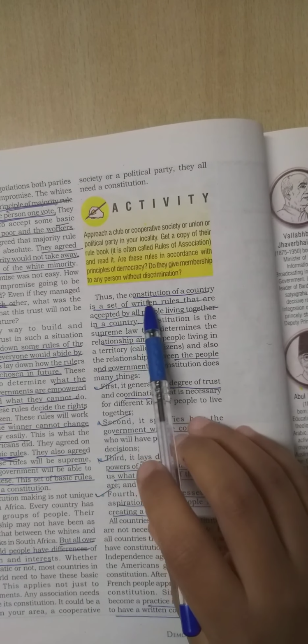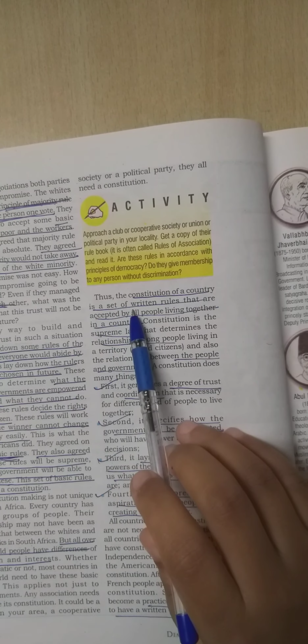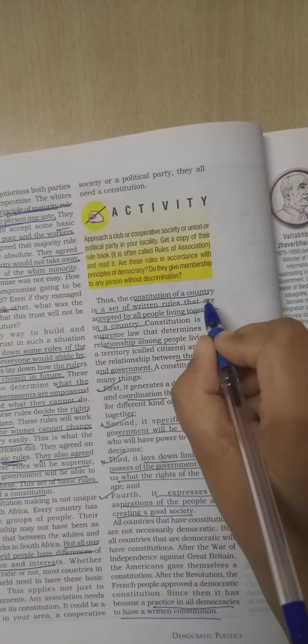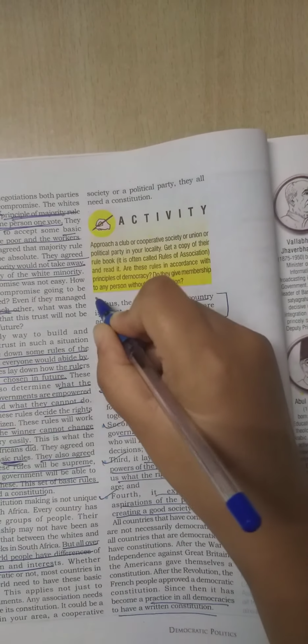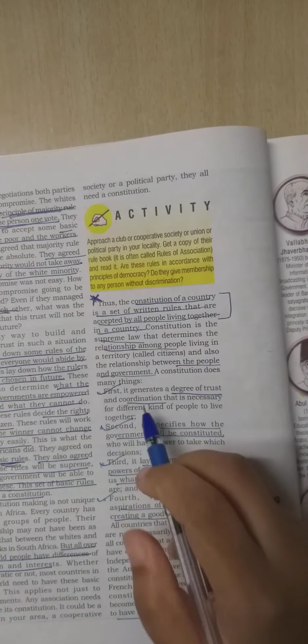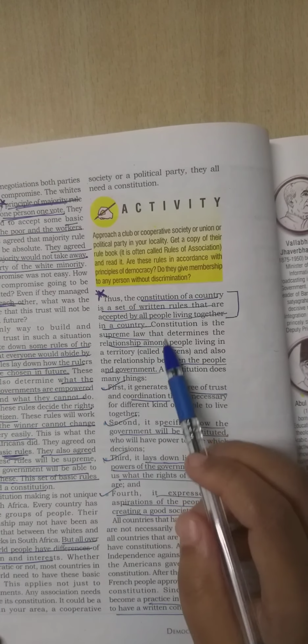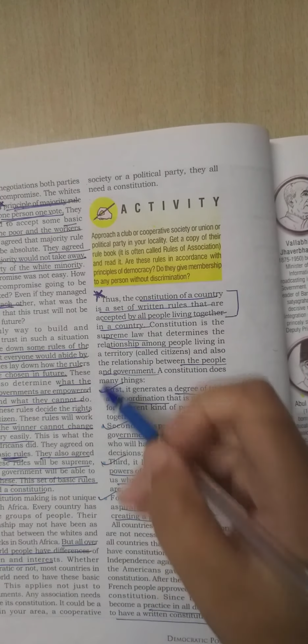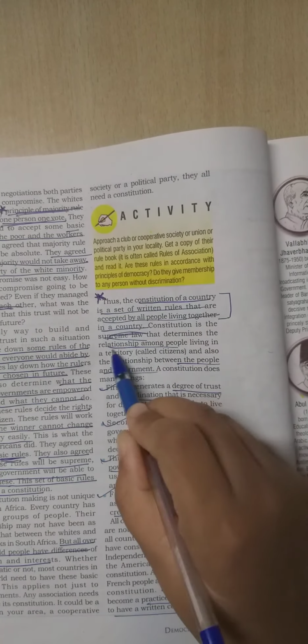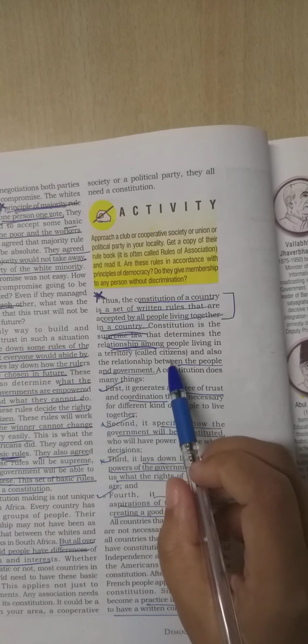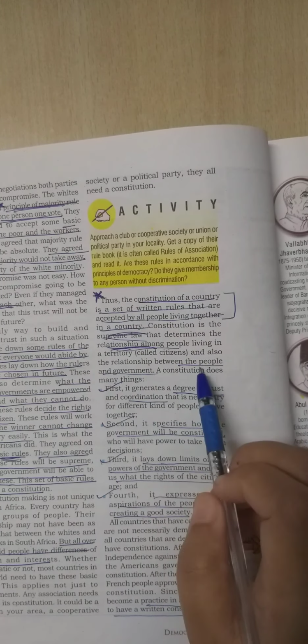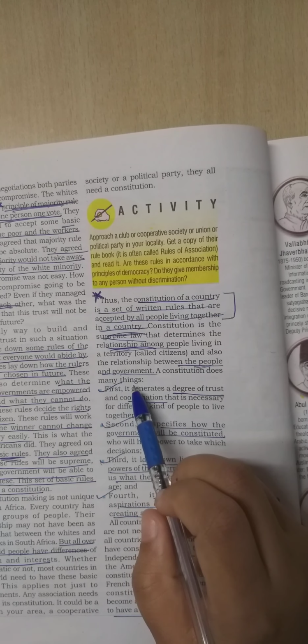Thus the constitution of a country is a set of written rules that is accepted by all people living together in the country. So this is important: it's a set of basic rules which is accepted by all the citizens who are living in the country. The constitution is the supreme law, which determines the relationship among people living in a territory, called citizens. Also the relationship between the government and the people.